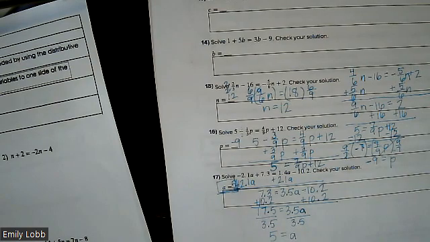All right. Questions, concerns for the good of the cause? No? All right. I'll be wandering around. Make sure you're trying these. Now is the time to try them and practice, so you're prepared for the quiz when it comes time.